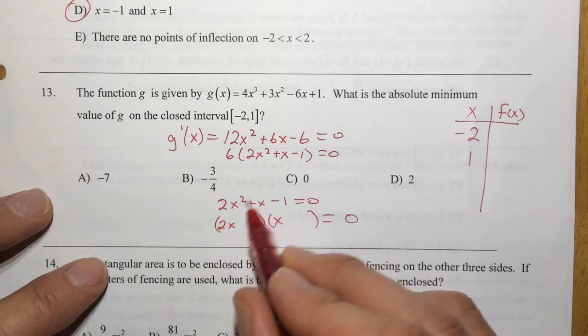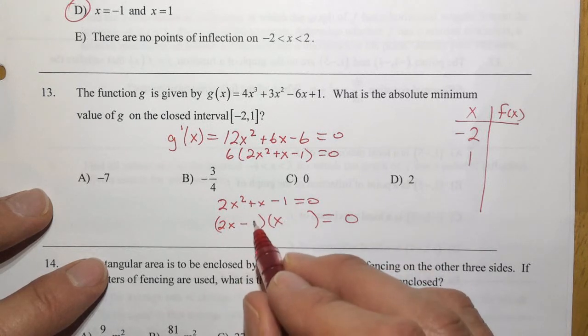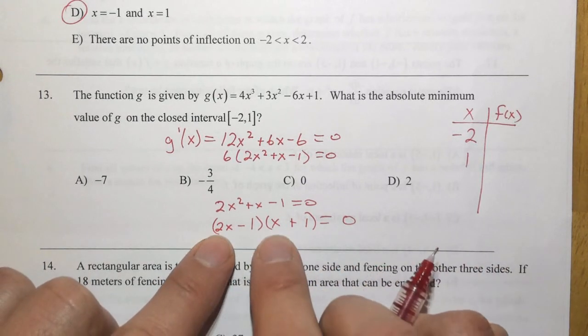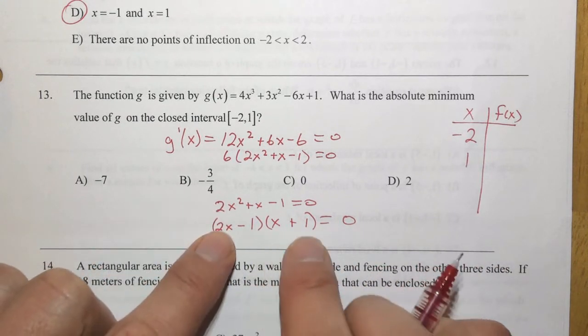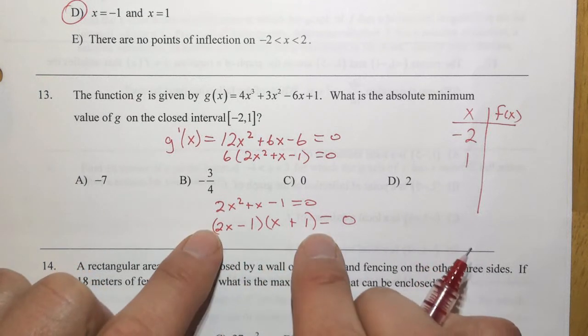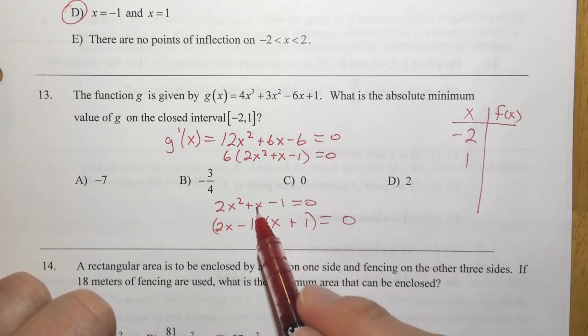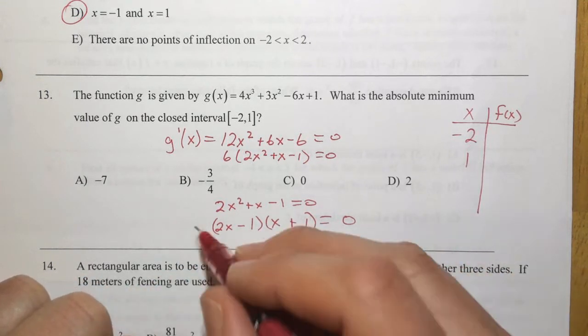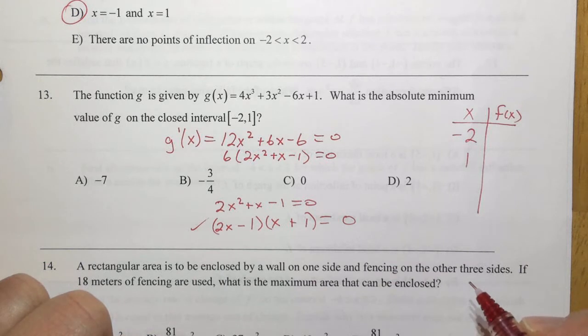But we need the middle term to be plus x. So I think we want a minus 1 here and a plus 1 there. Now if we were to quickly distribute this, 2x times x is 2x squared. 2x times 1 is 2x. Negative 1 times x is negative 1x. And 2x minus 1x is x. And then negative 1 times 1 is negative 1. So this checks out. This is a correct factorization.